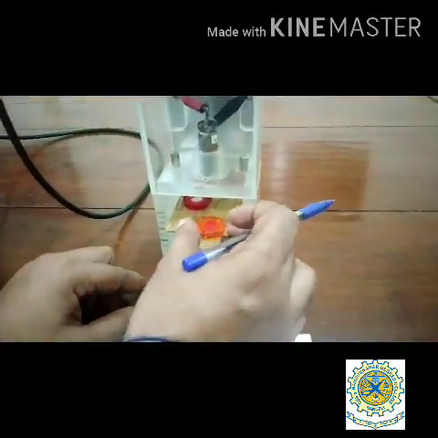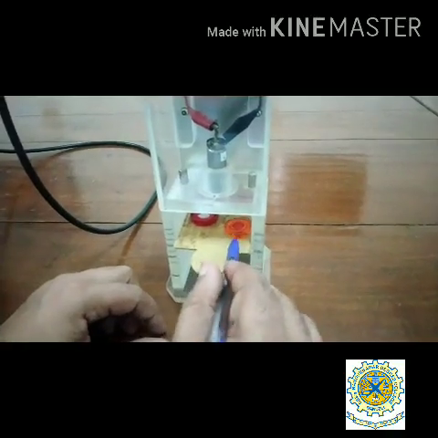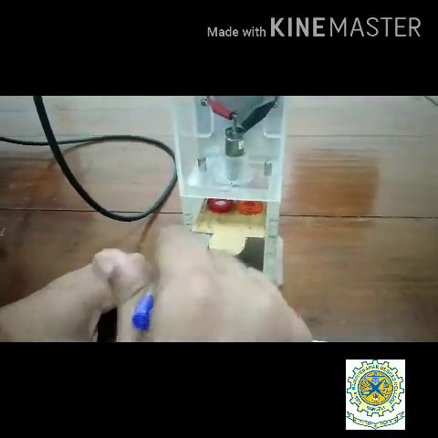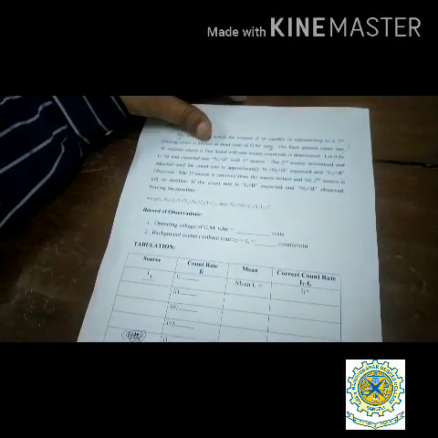Then we have to keep another source, which is the second source. In our study we have taken cobalt.